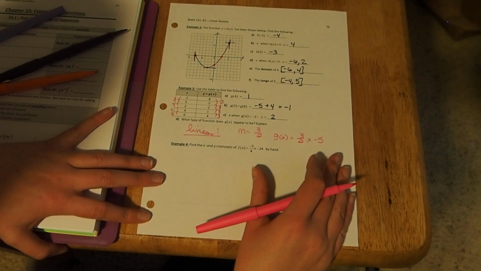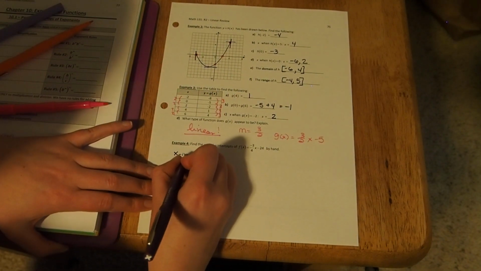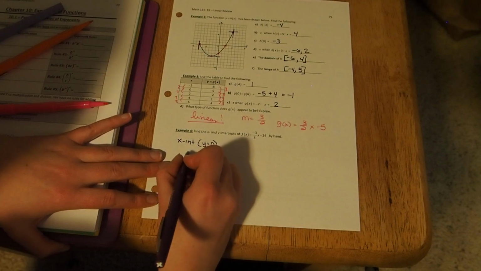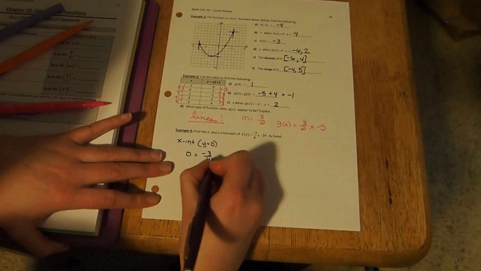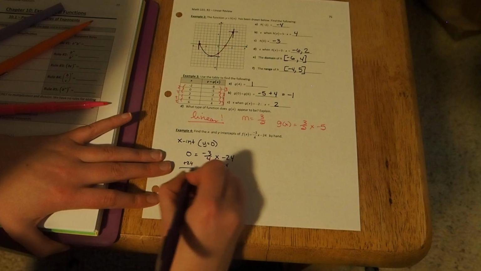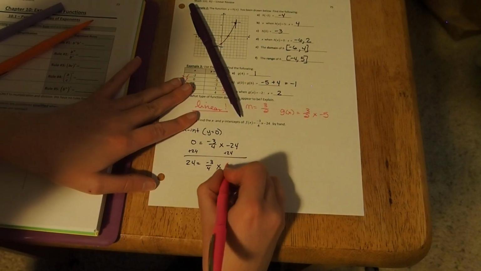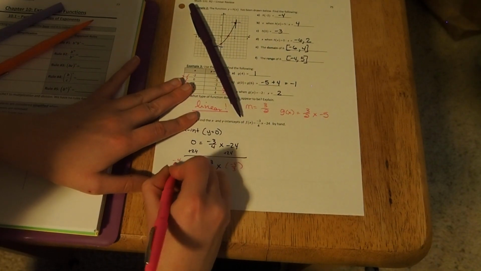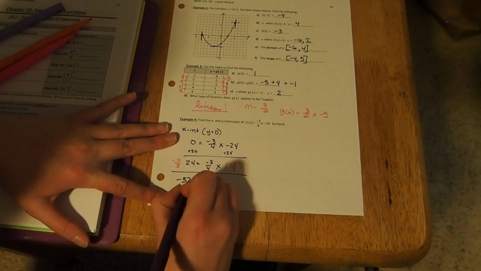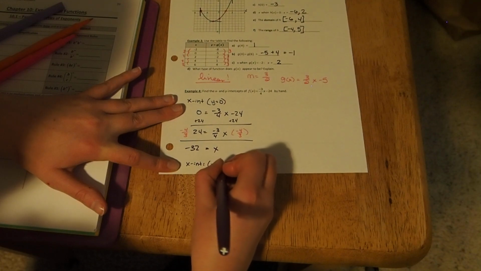Find the x-intercepts and y-intercepts of this function. Okay. For the x-intercept, remember that we want to set y equal to 0. So we'll say 0 output equals negative 3/4 x minus 24. Add the 24 over. 24 equals negative 3/4 x. To divide by a fraction, you multiply by the reciprocal. See, 3 goes into 24 8 times. Negative 4 times 8 is negative 32 equals x. That means that my x-intercept will be negative 32, comma 0.